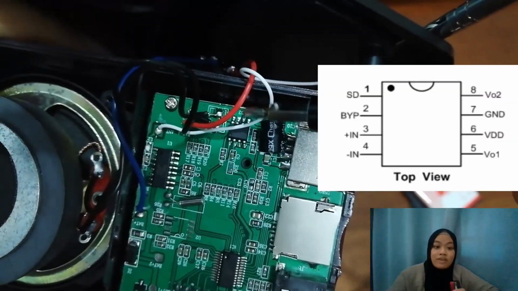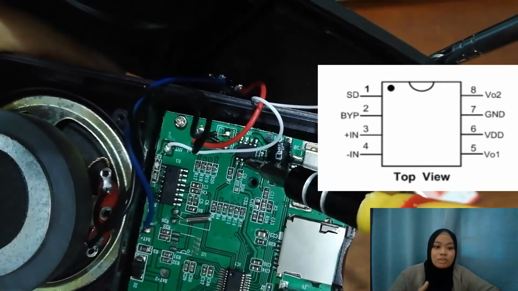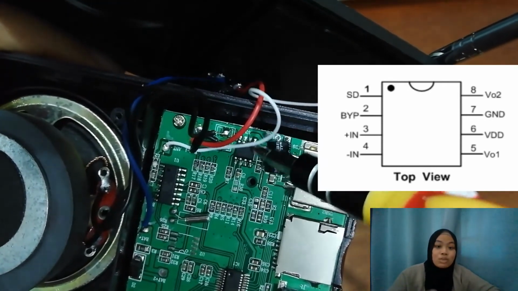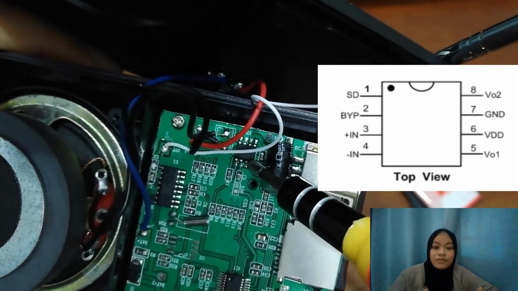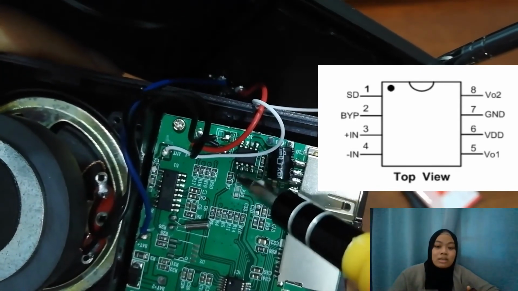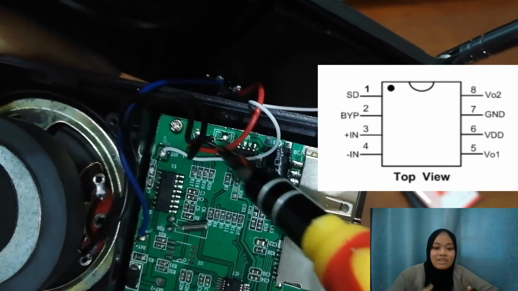Pin number 1: the device enters shutdown mode when a high level is applied on this pin. Pin number 2 is for the bypass capacitor pin, which provides the common mode voltage. Pin 3 is the positive input of the first amplifier that receives the common mode voltage. Pin number 4 is the negative input of the first amplifier that receives the audio input signal.